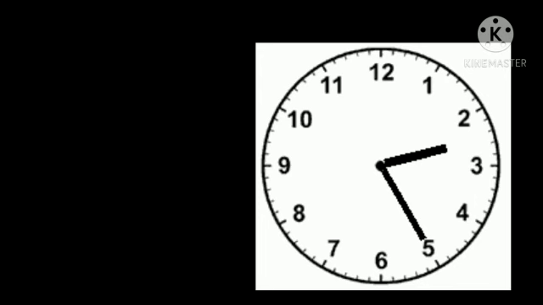Let's move on to the next one. Here you can see the shorthand is between 9 and 10. So it means 9 hours, and the longhand is on 9, means 9 5s are 45. So the time is 9 hours and 45 minutes.